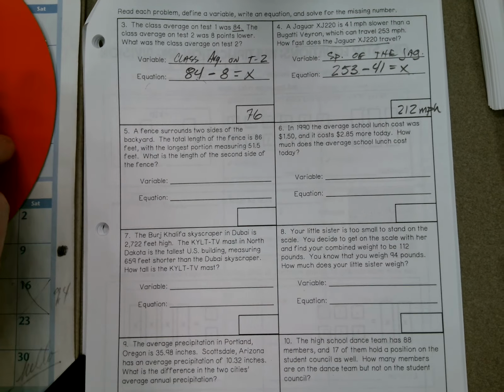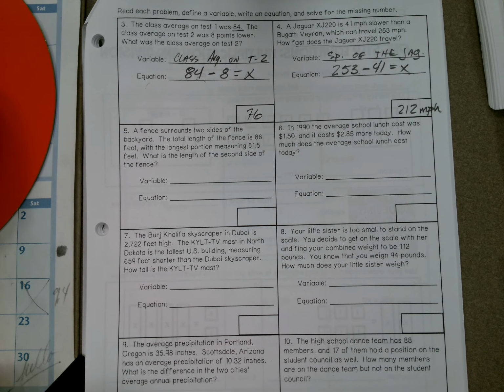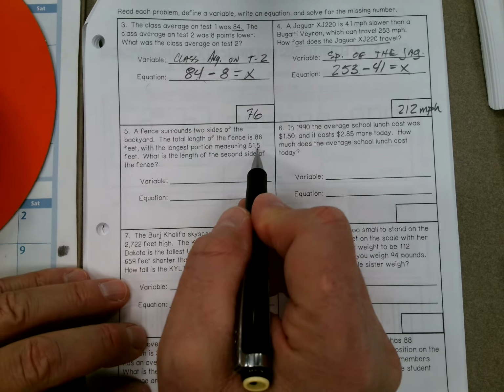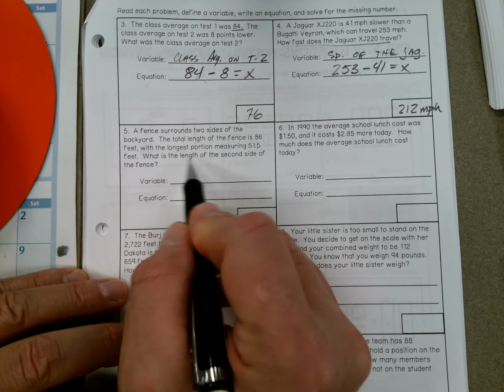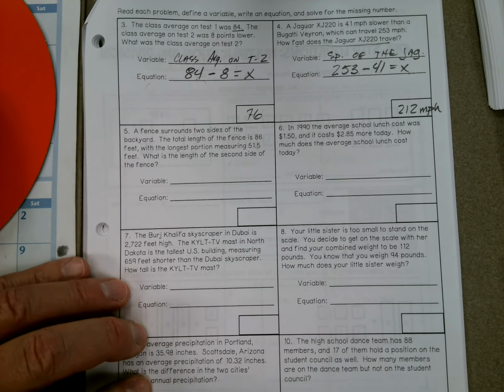Next up, a little bit more involved. A fence surrounds two sides of the backyard. The total length of the fence is 86 feet, with the longest portion measuring 51 and 5/10 feet. What is the length of the second side of the fence? No problem.